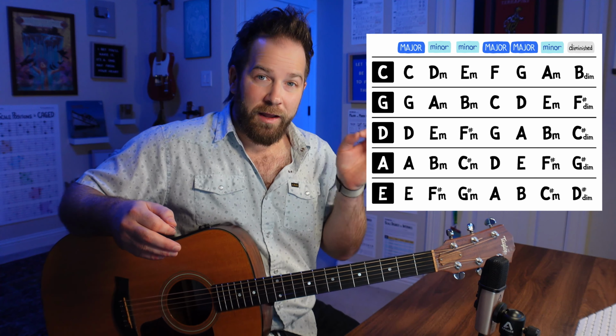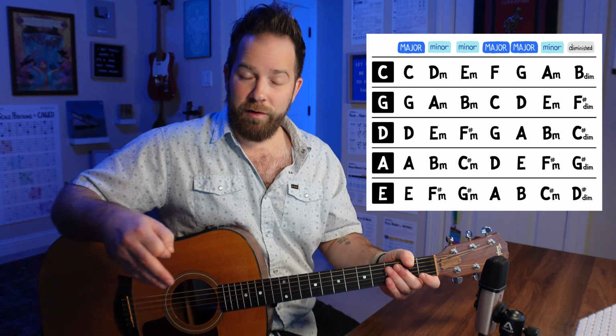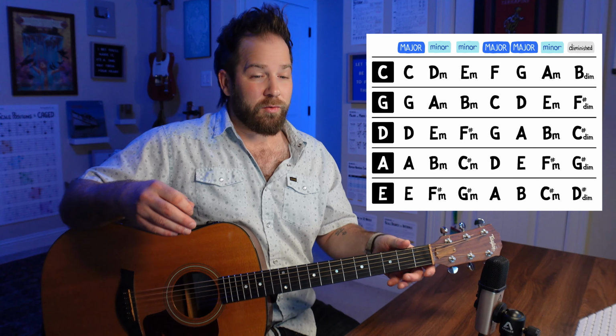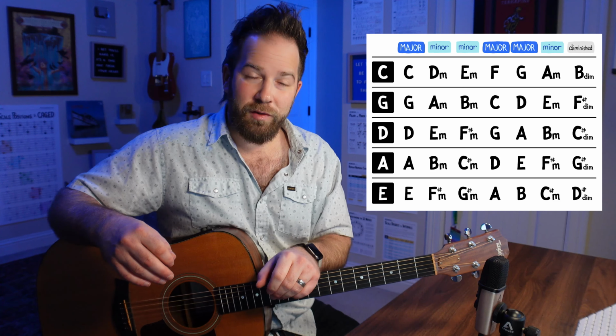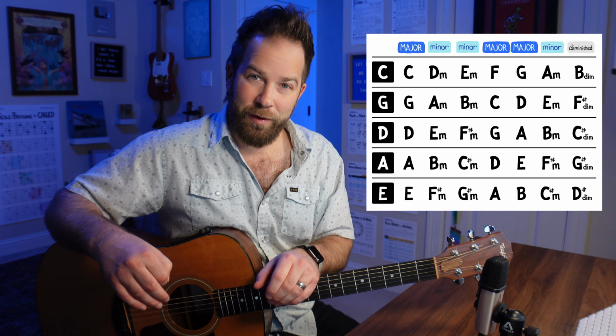And you're going to see in those 5 most popular keys, there's no sharps and flats in the 1st chord, the 4th chord, and the 5th chord, right? Those are the most common chords used. So it's a relatively easy thing to remember if you spend some time with it. And it's going to be very helpful for you as well, okay?